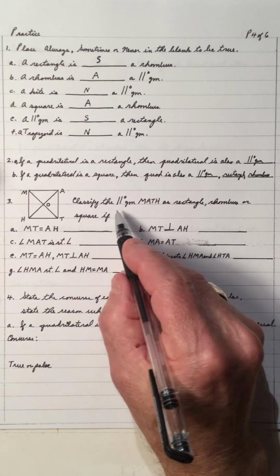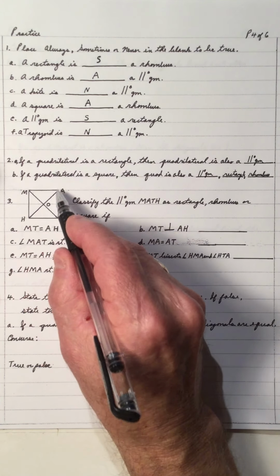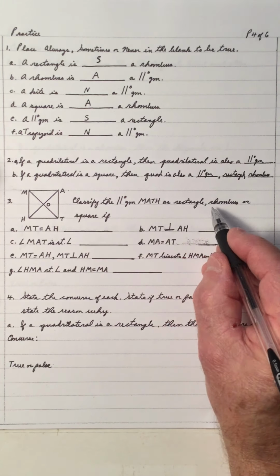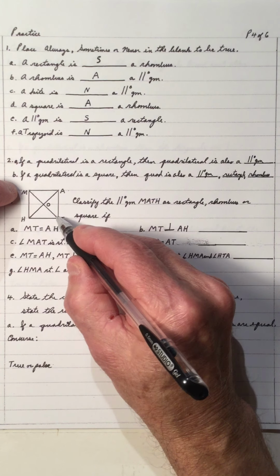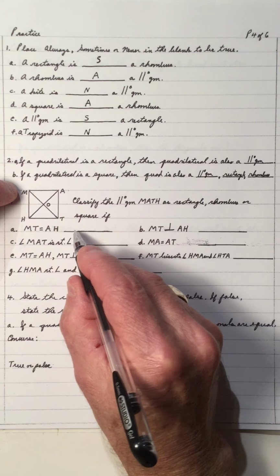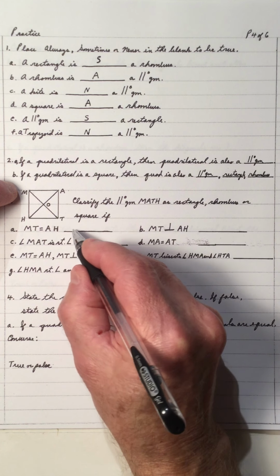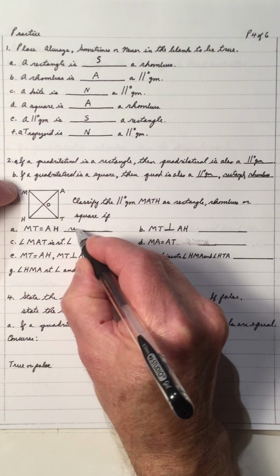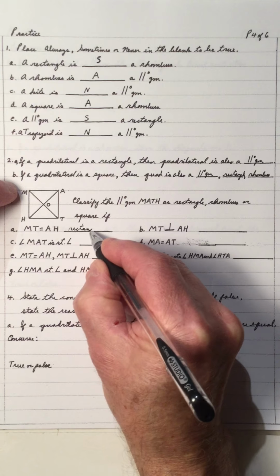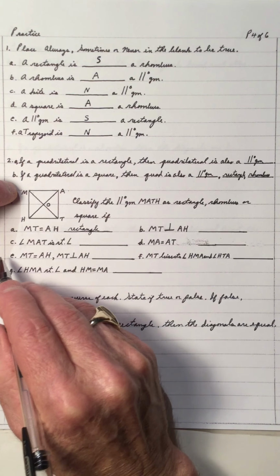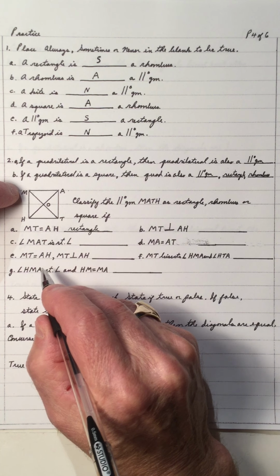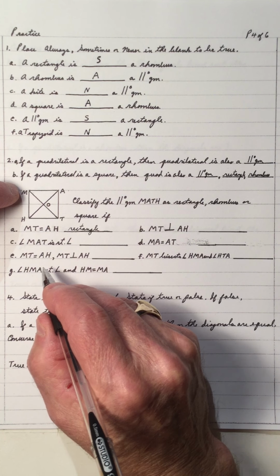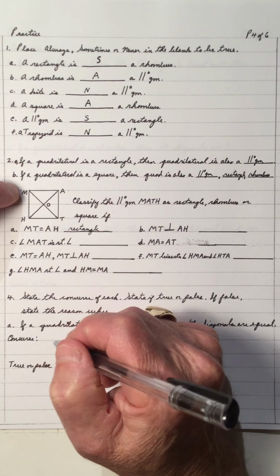Number 3, classify the parallelogram MATH as a rectangle, a rhombus, or a square if TM equals AH. If the diagonals are equal in a parallelogram, then you'll have a rectangle. We don't know anything about the adjacent sides or the angles. So if a parallelogram has equal diagonals, then we have a rectangle.